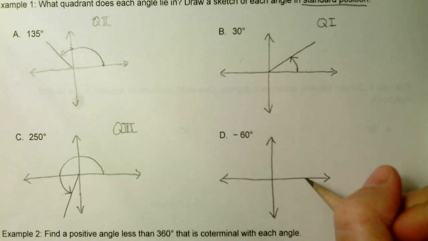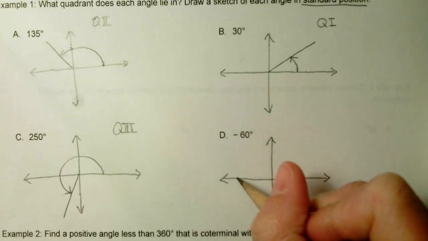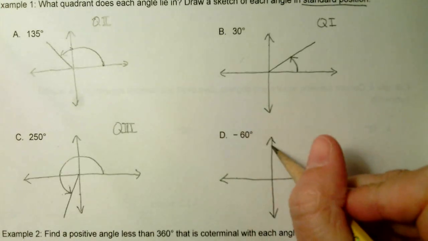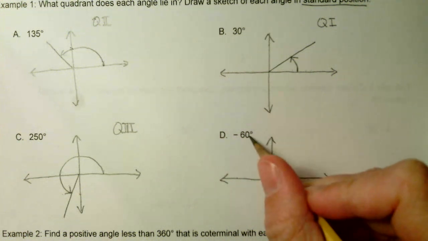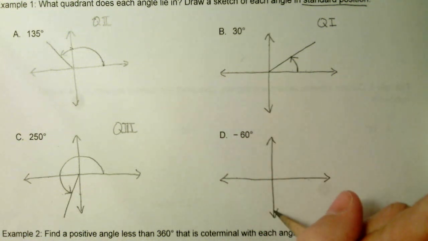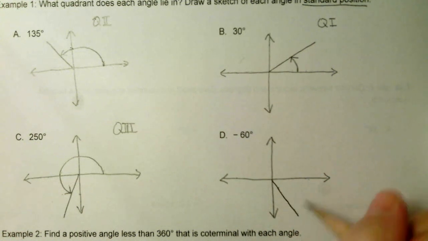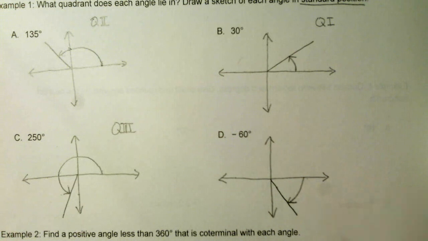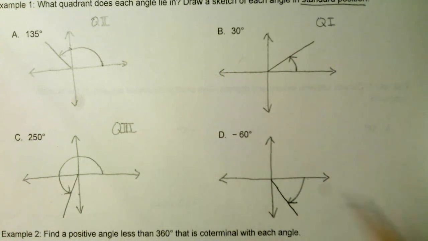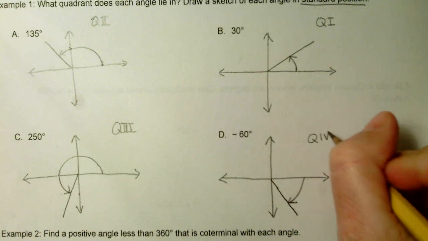So here, this would be 0, this would be negative 90, negative 180, negative 270, negative 360. So if I want to go negative 60 degrees, I know that this would be negative 90, so I'm going to go about 2/3 of the way. And again, I'm drawing my angle to show that this is a negative angle. I'm drawing my arrow, and I can see that this is in quadrant 4.